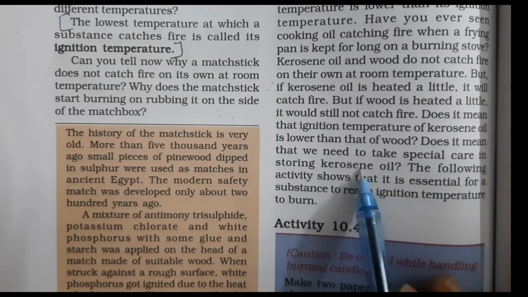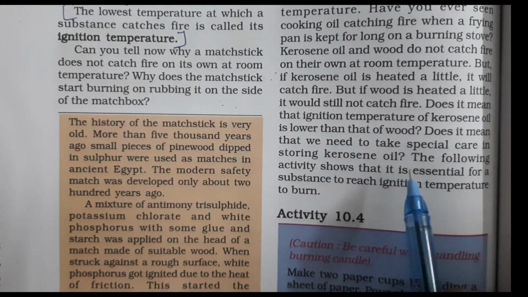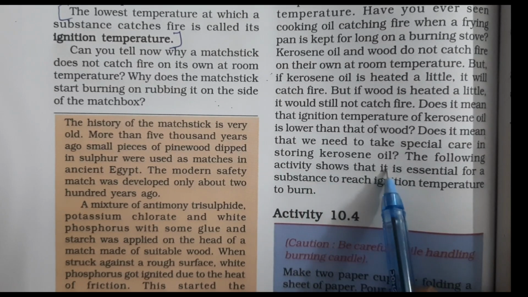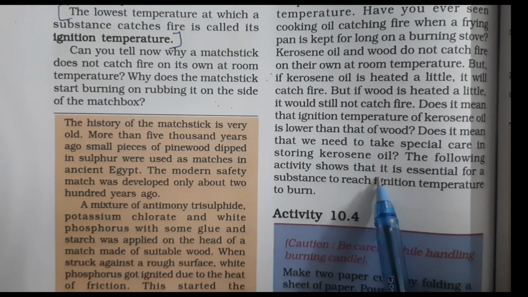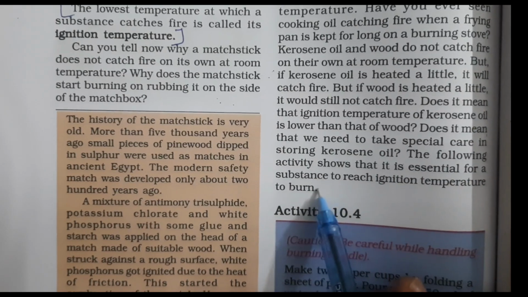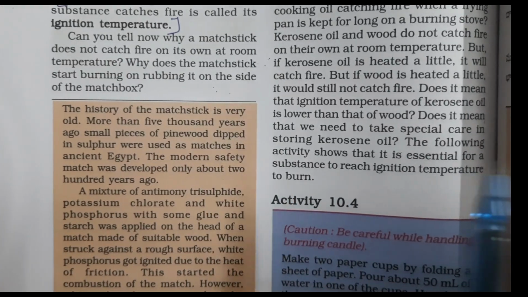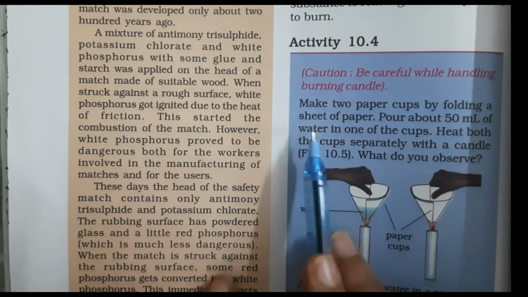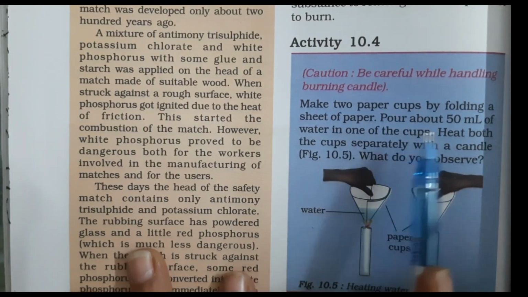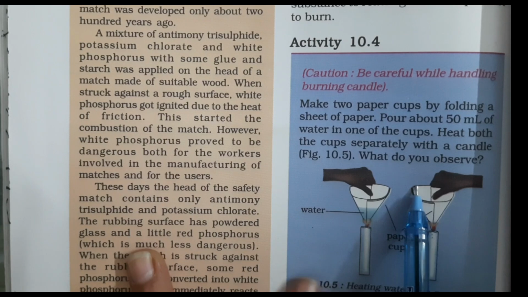Does it mean that we need to take special care in storing kerosene oil? That's why kerosene oil is stored carefully, because its ignition temperature is very low. The following activity shows that it is essential for a substance to reach ignition temperature to burn. So here we are going to start another activity. This is the activity to show that ignition temperature is necessary for burning.